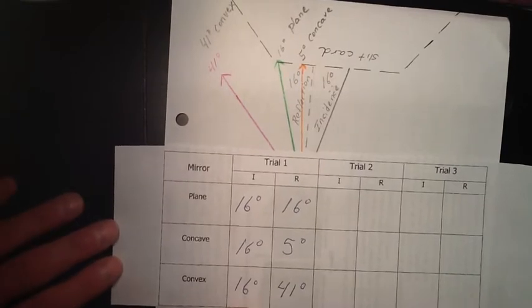So as you can see from the data, when light's reflecting on a plane mirror, the angles at which it comes into the mirror and reflects off the mirror are equal. Think about what that would do to the reflection you see. With a concave mirror, the angle of incidence is not equal to the angle of reflection. The angle of reflection decreased by 11 degrees.